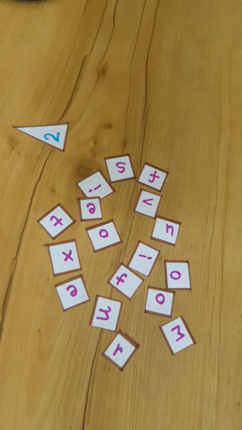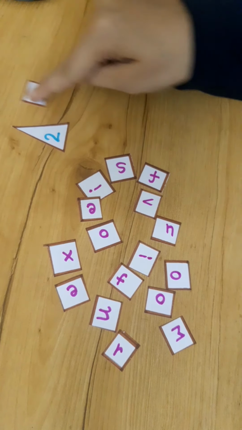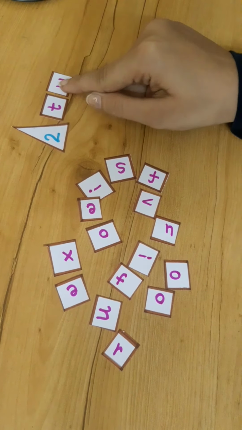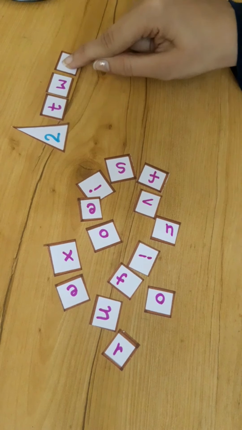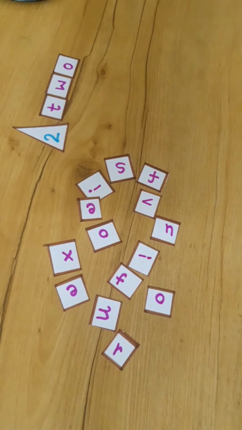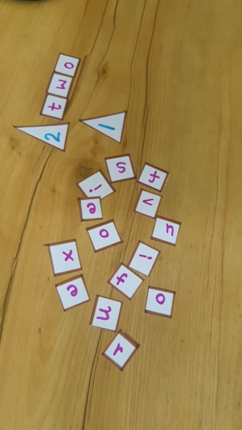Now they remember that the spelling of 2 is TWO. So here is T, where is W, and O. TWO. Yes, and then you can ask to make the spelling of 1.